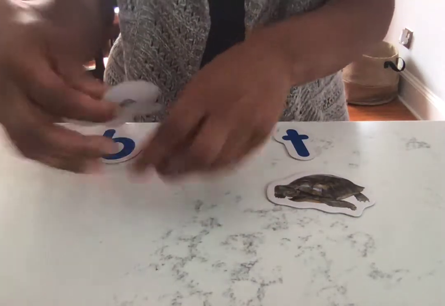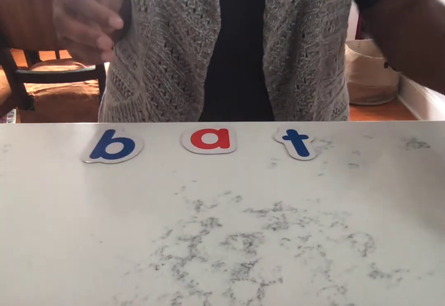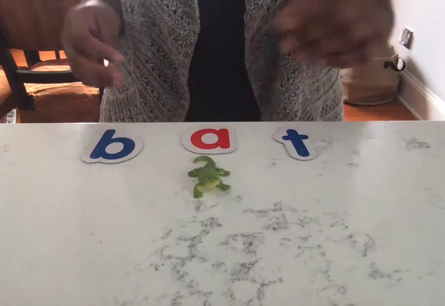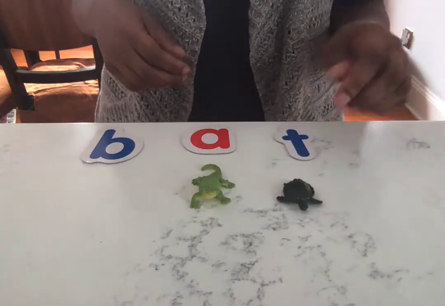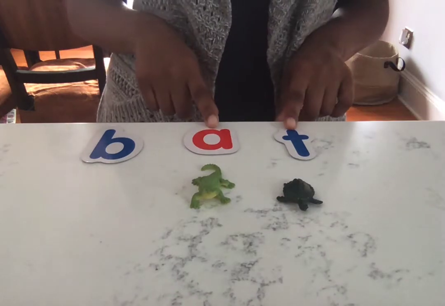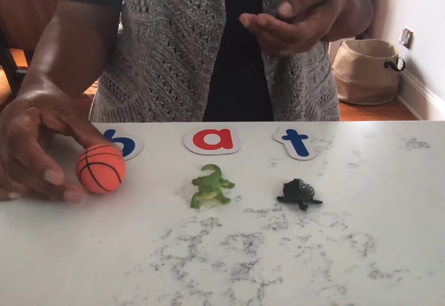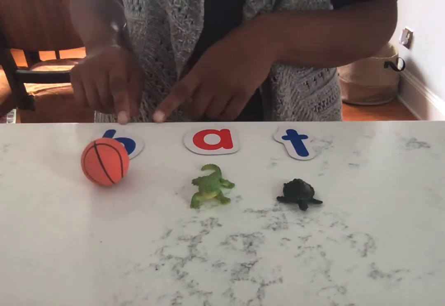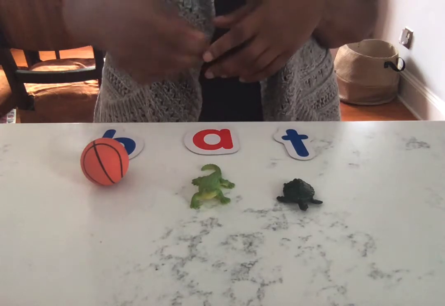Another option is to use objects, tangible or three-dimensional type objects. Alligator, turtle, at, and you can enter ball for bat, B-A-T, ball, alligator, turtle, and you can do it with all sorts of things.